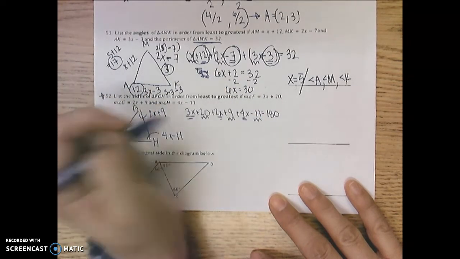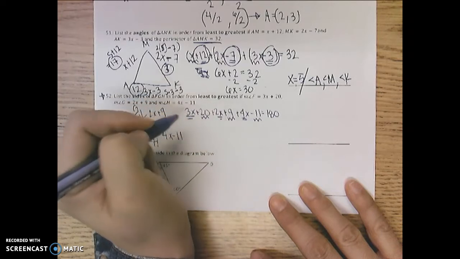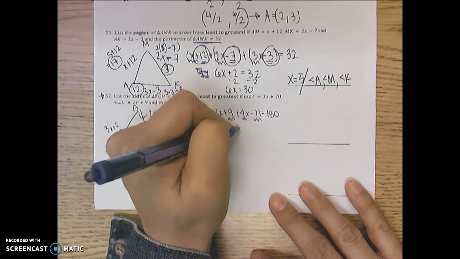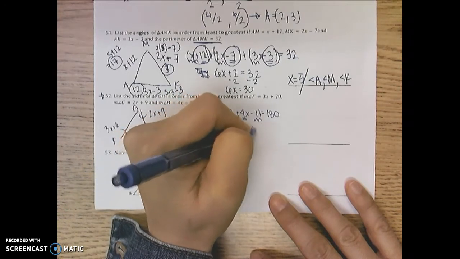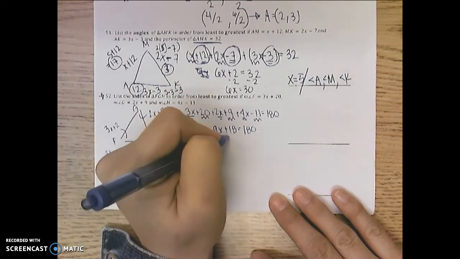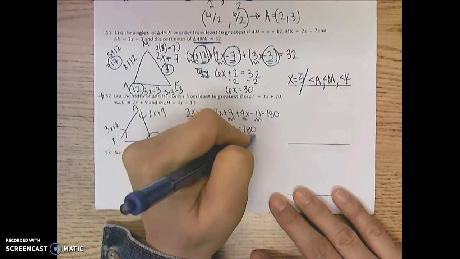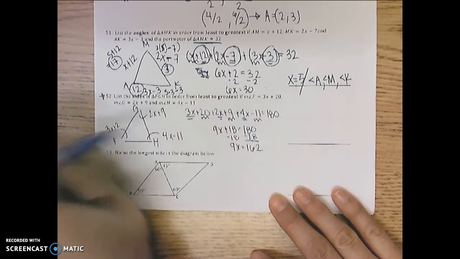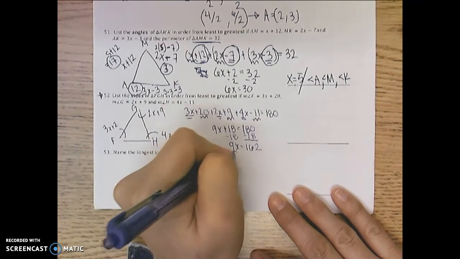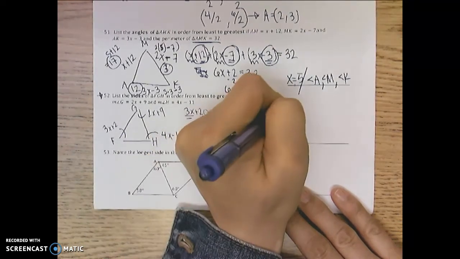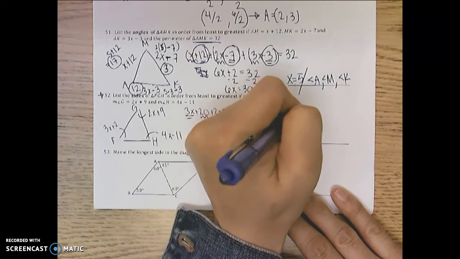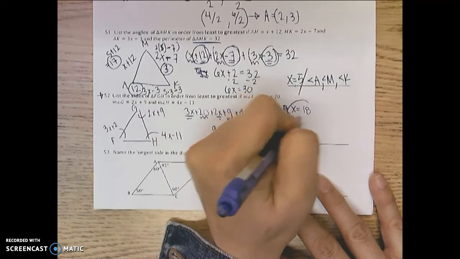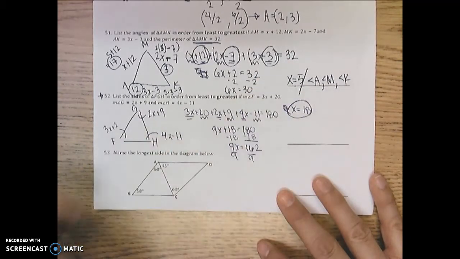I'll go ahead and do my x's first, where I get 9x plus 18 equals 180. Okay, now I'm going to subtract 18, and I will get 9x equals 162. I need to get x alone, so divide, and I get x equals 18. Now I need to take this x and plug it into each of these equations.